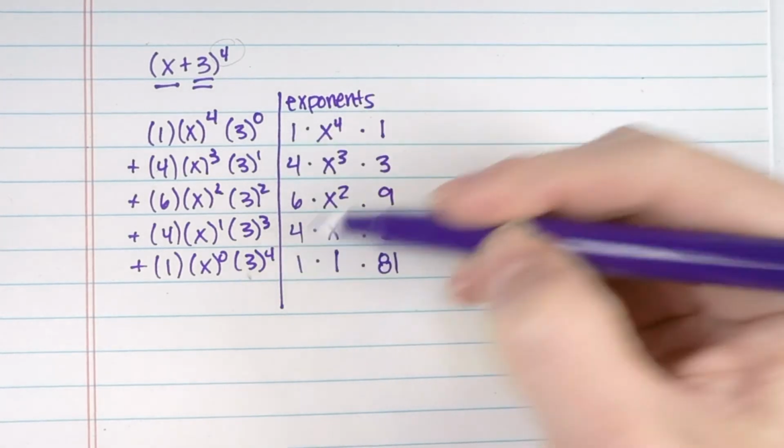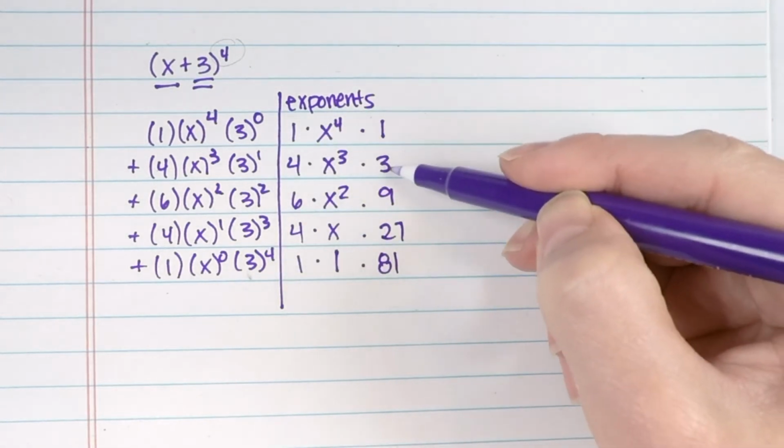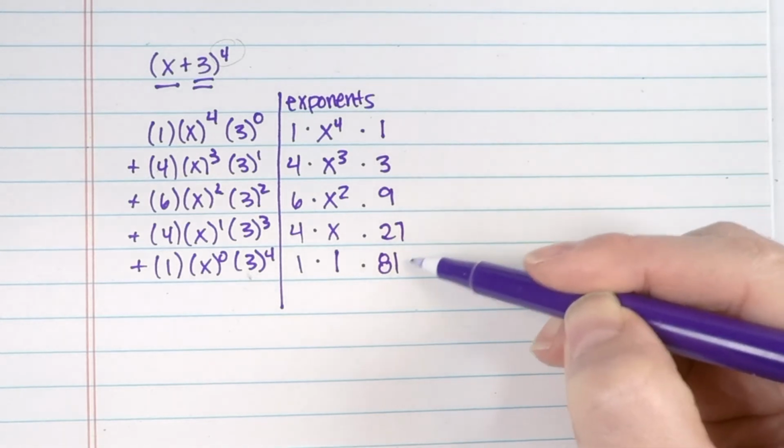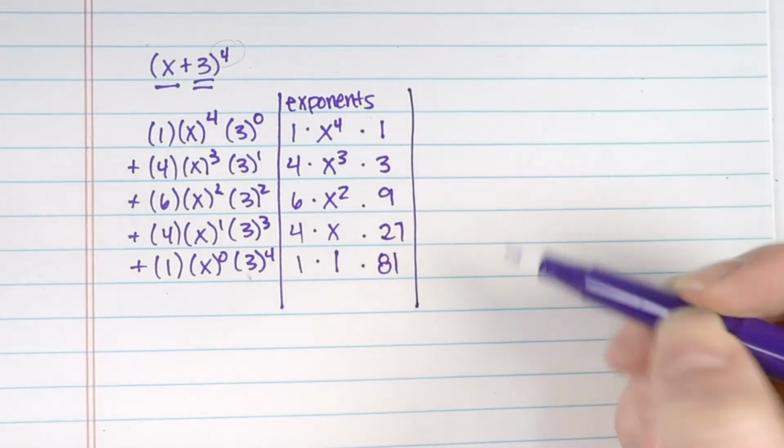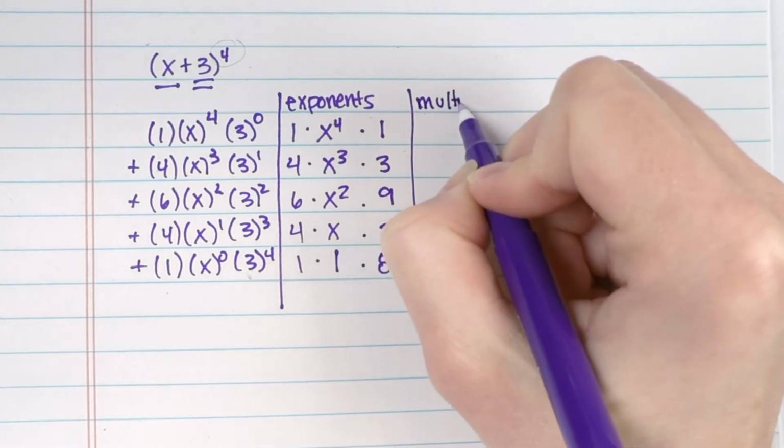Since these powers are increasing, just start off with the first one, and then times that by 3, times that by 3, times that by 3, times that by 3, and so on. Alright, so now let's take care of the multiplication.